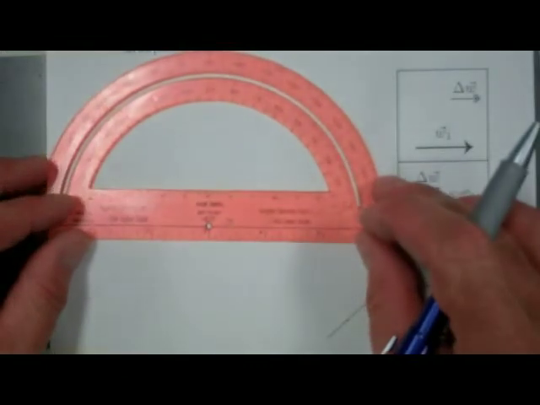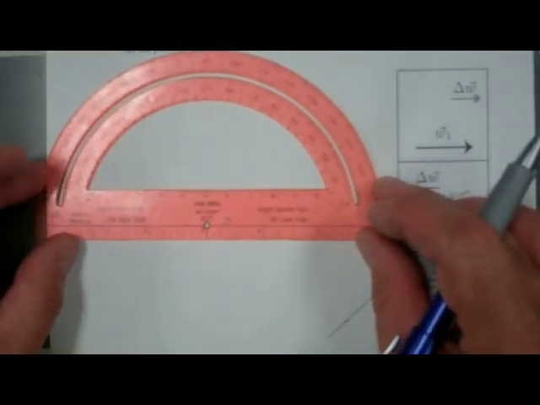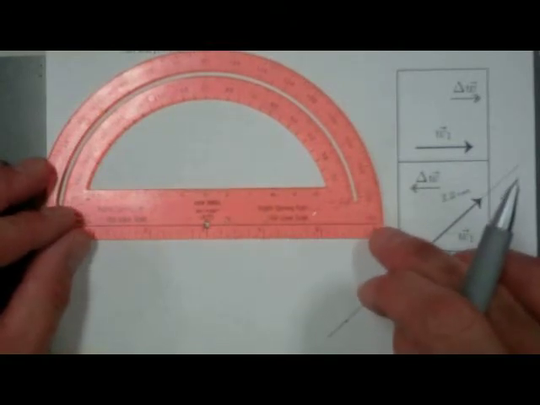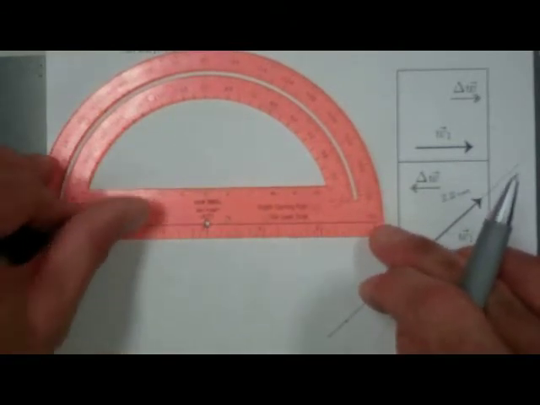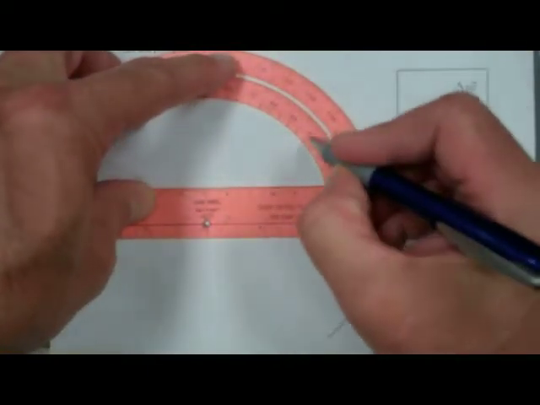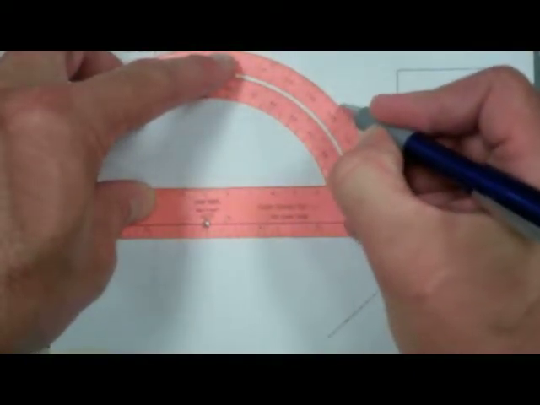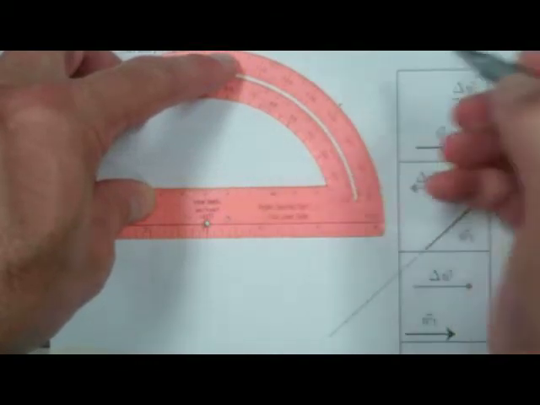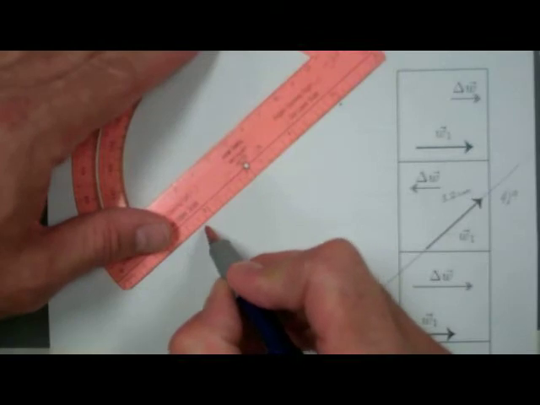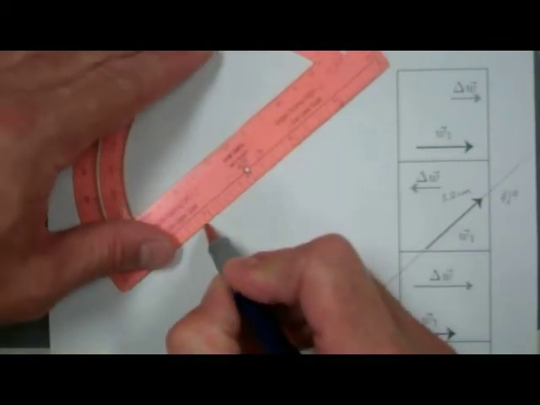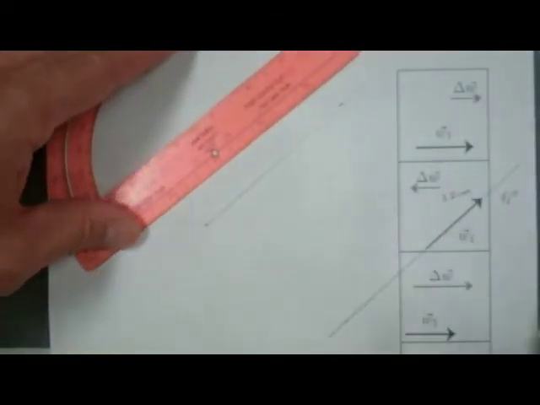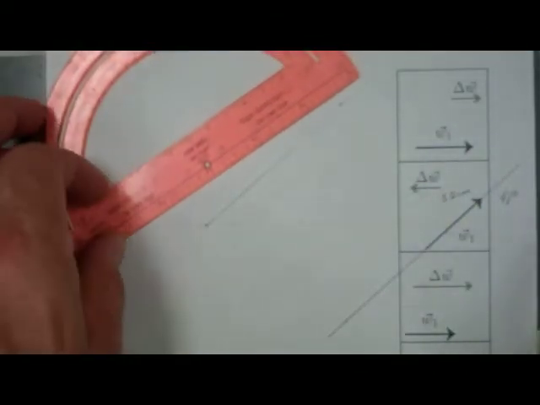And I'm going to put my protractor, the hole in the protractor, right on that point. I'm going to line this horizontal black line on my protractor up with the horizontal line on the piece of paper. And then I'm going to go up to 41 degrees and make a little tick right there, right at 41 degrees. And then I'm going to go from the point I put on the paper up to that tick mark. I'll draw a very light line. Okay? And now I'm ready to draw the actual vector.